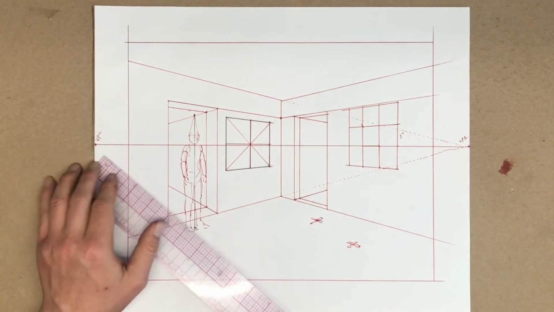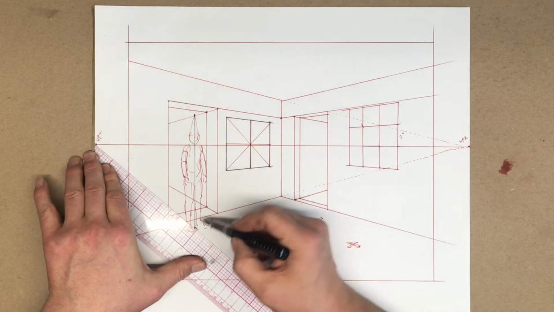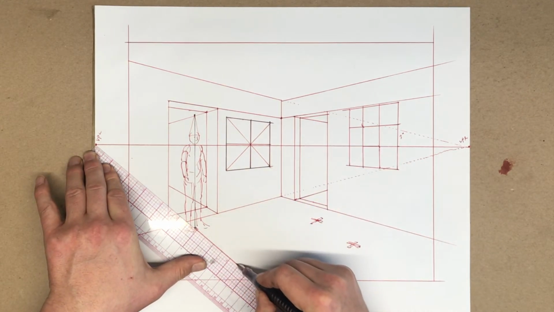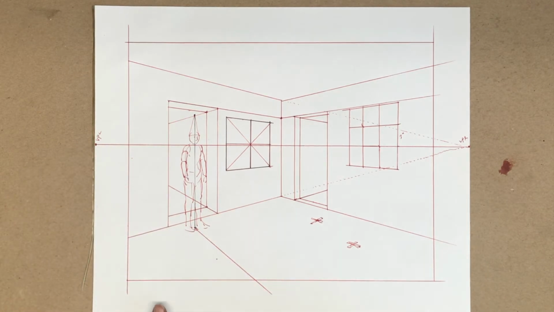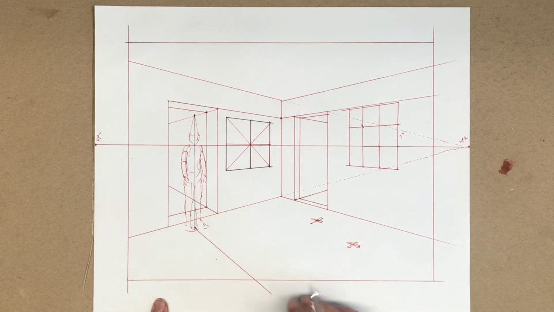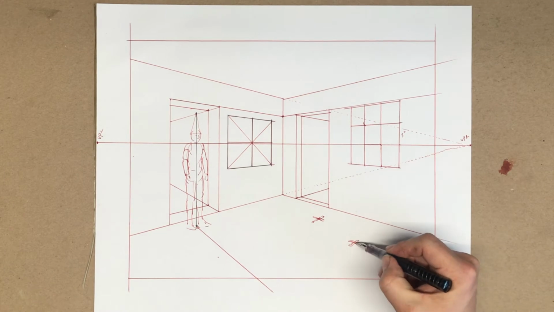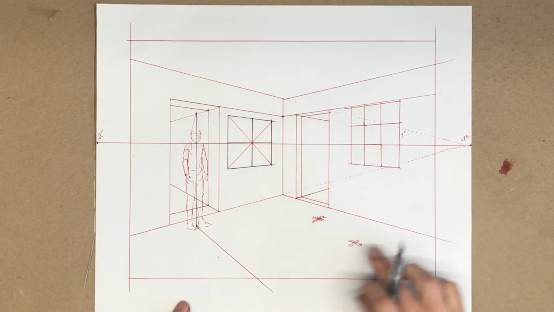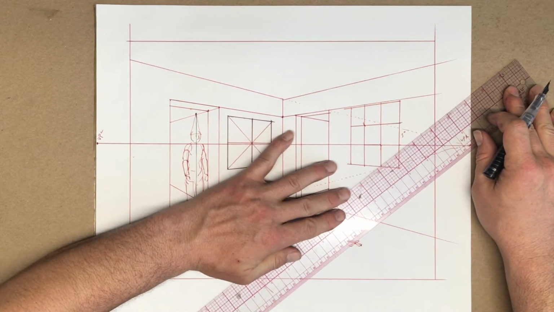Line up your ruler with VPL, the bottom of your character, and draw a line going out, out, out, like this. Okay, now I need to figure out where the character needs to stop and change directions. Let's line up our ruler with the X, not this one, let's get rid of this one. Line up our ruler with the X and see where it goes.